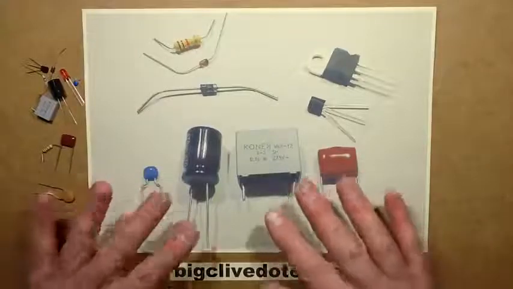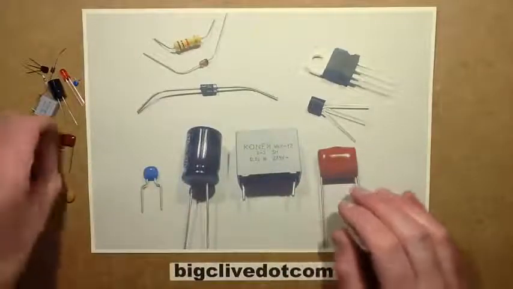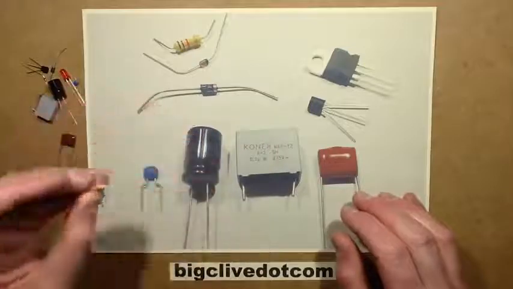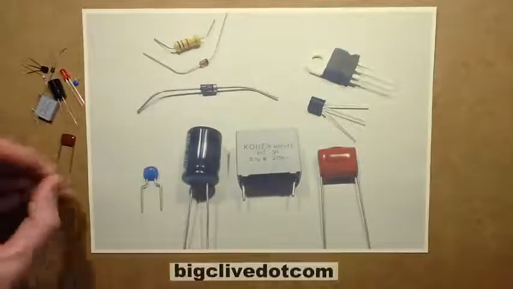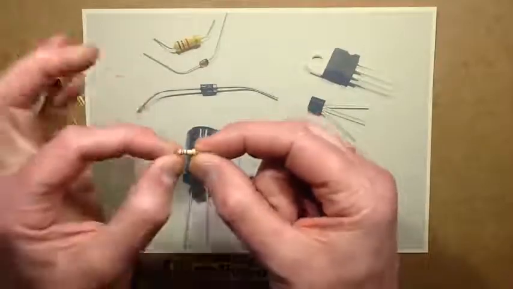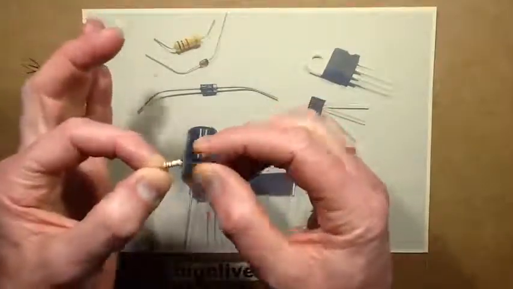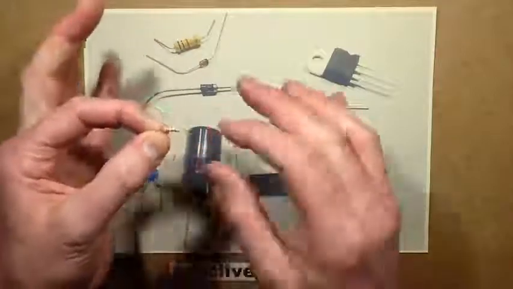This video is just the basics about electronic components, what they look like and what they actually do, and how they work in fact. So let's start with one of the most common, the one that I just picked up there, the resistor. So this is a 1000 ohm resistor. I can tell that from the colour bands on it, and we'll look at that later on.